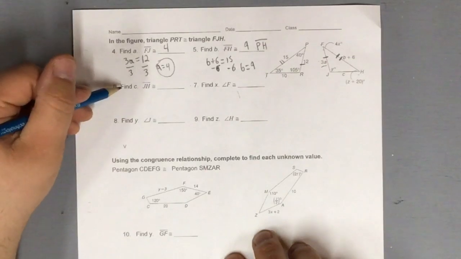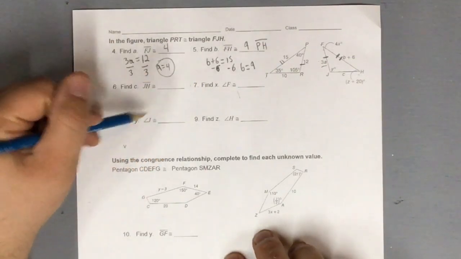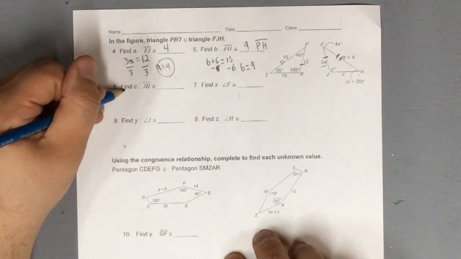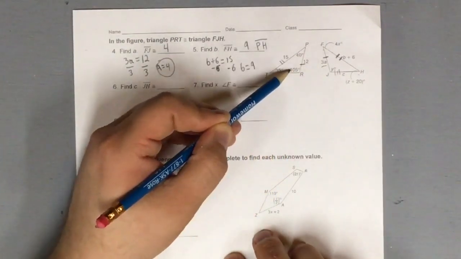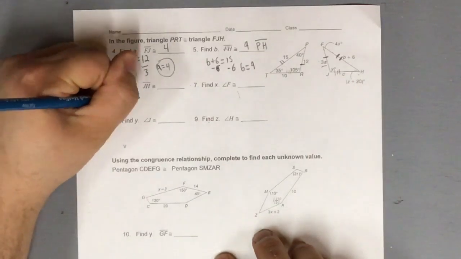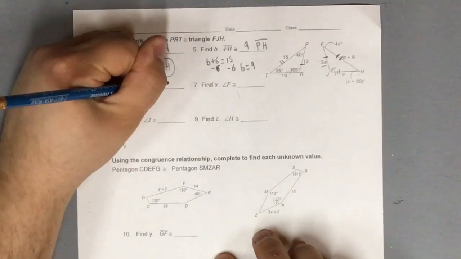So this one, find C, find X, find Y, find Z. Find C is down here at the bottom. I'm going to give that 3 tick marks. I'm going to give this 3 tick marks, so it's just C is equal to 10. I don't have an equation to solve.